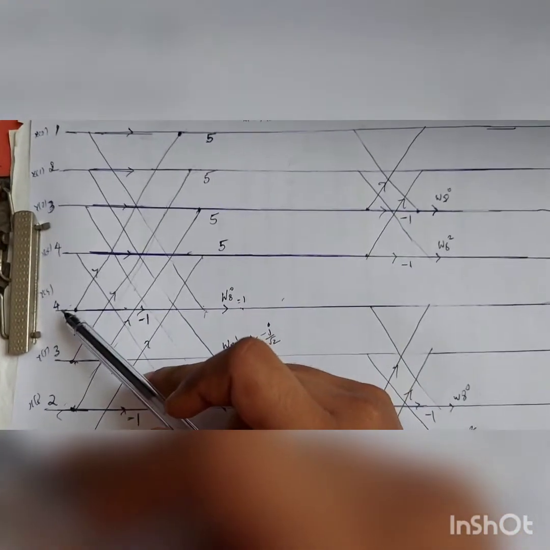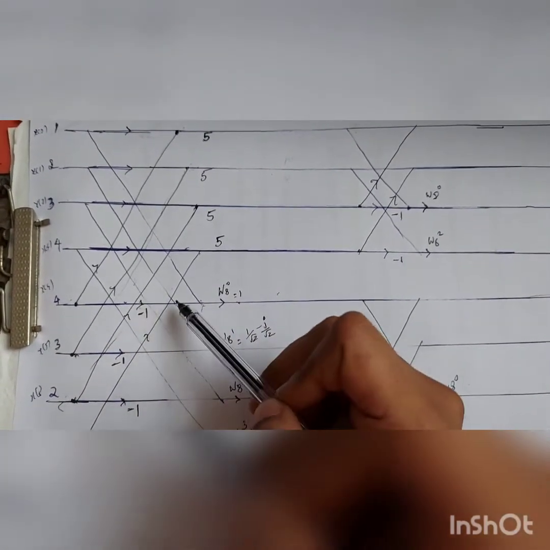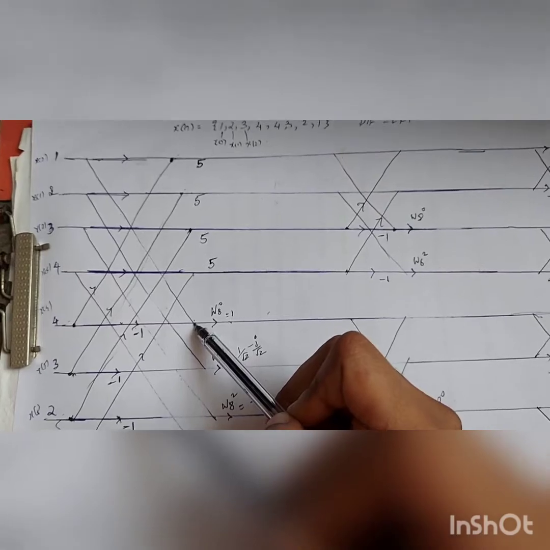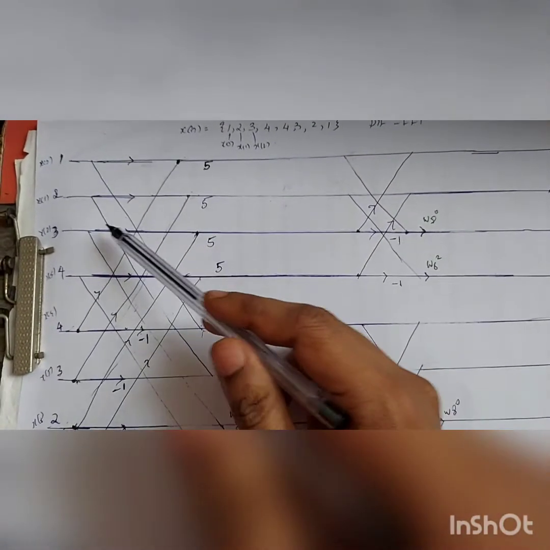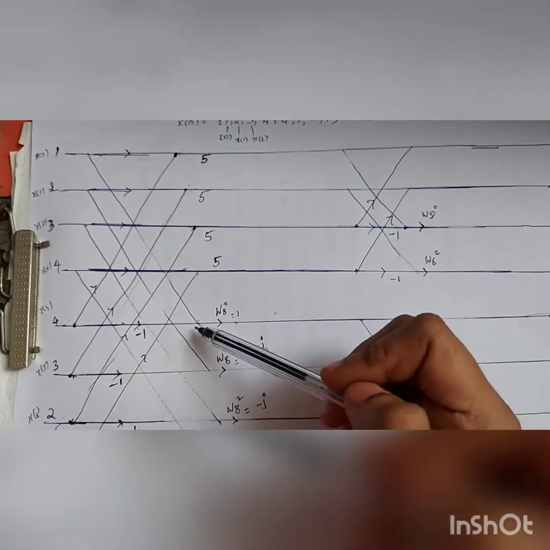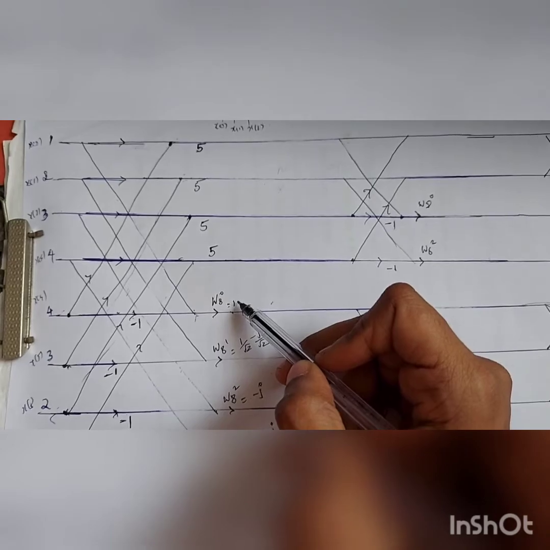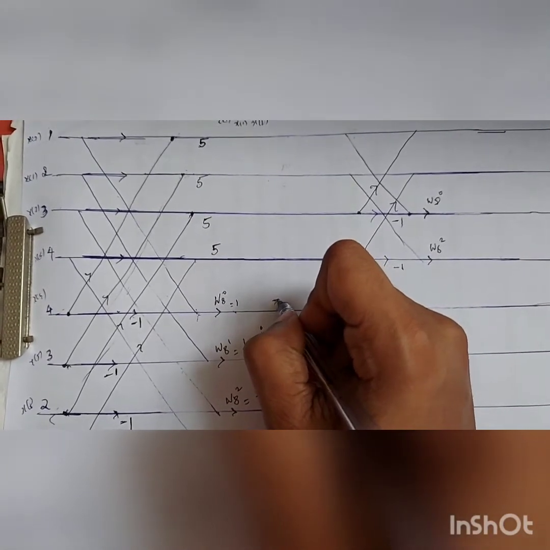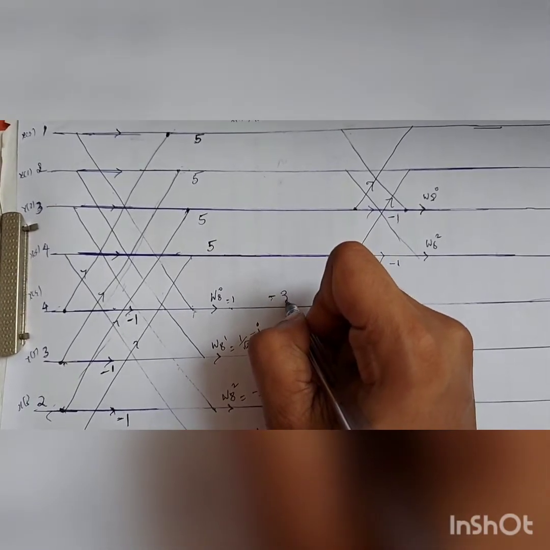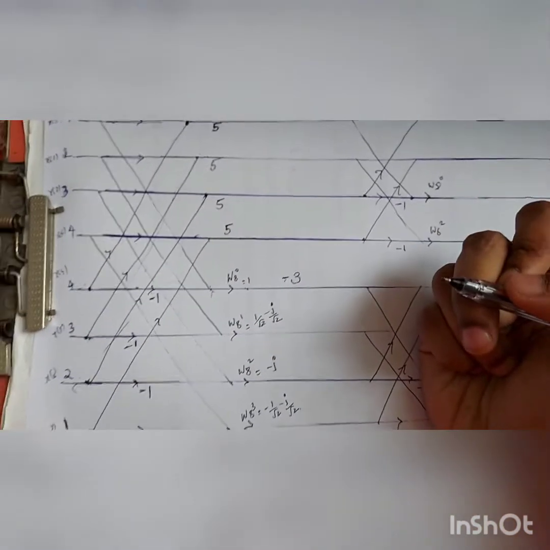So the first thing you will do is 4 into minus 1 is minus 4. So you have minus 4 plus that 1. So 1 minus 4 is minus 3. Minus 3 into W8 bar 0, that is 1, is same as minus 3. So the output at this point, I am going to get minus 3.